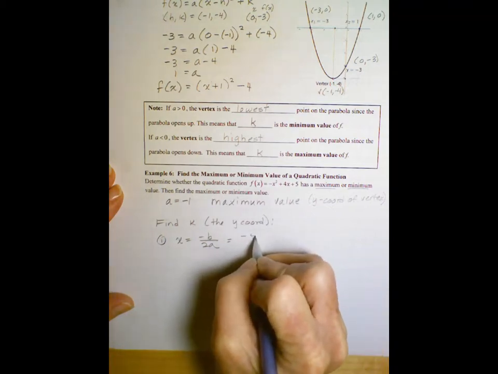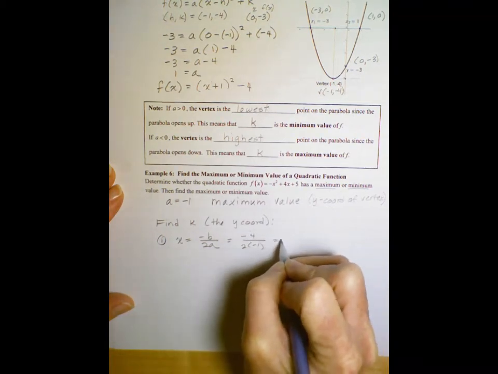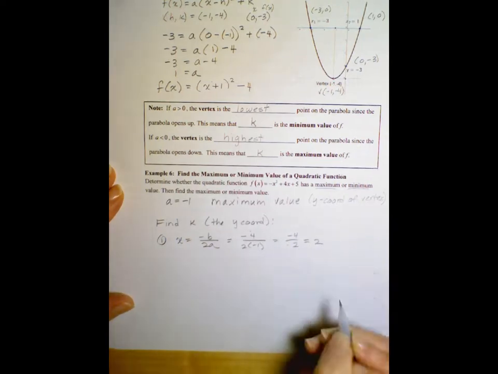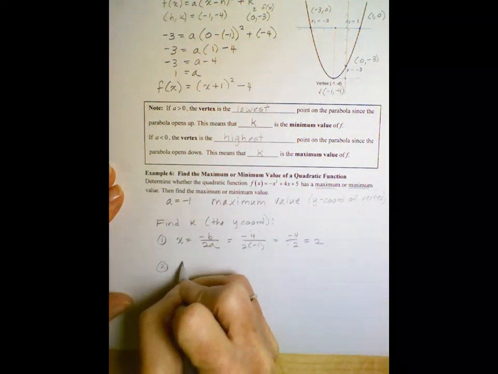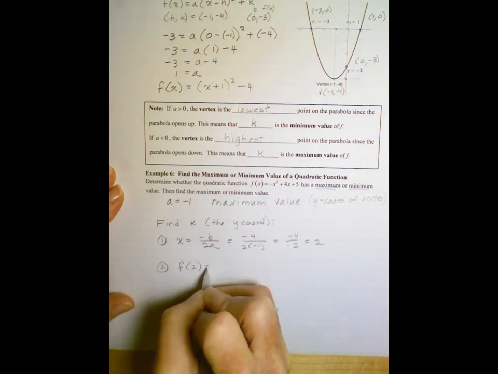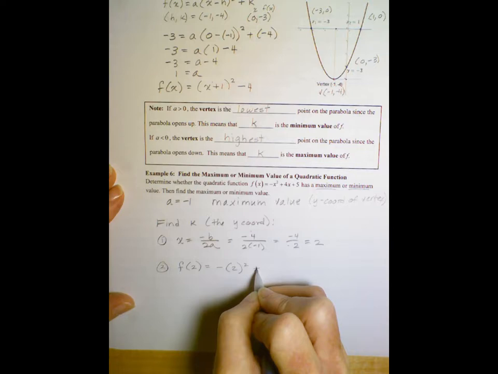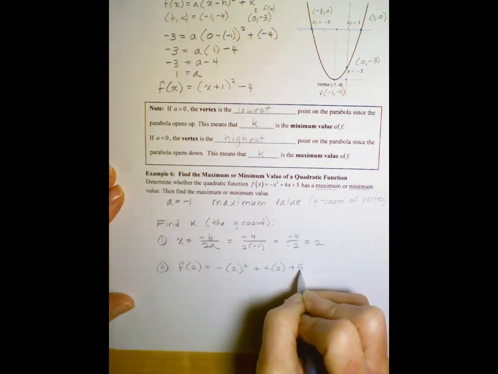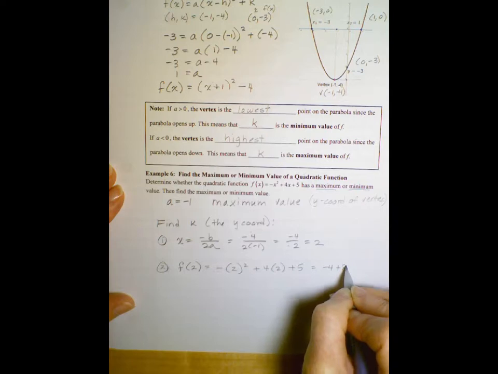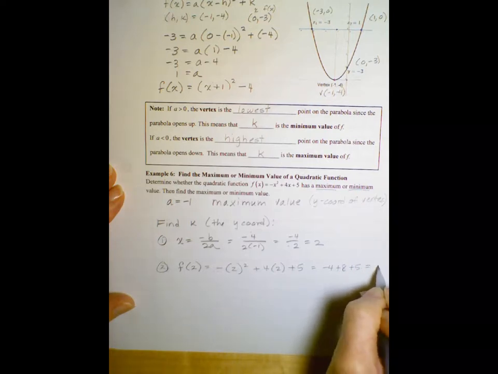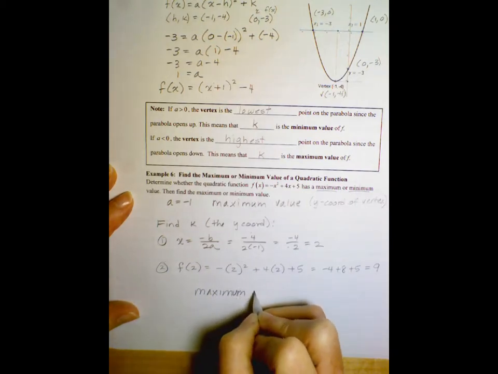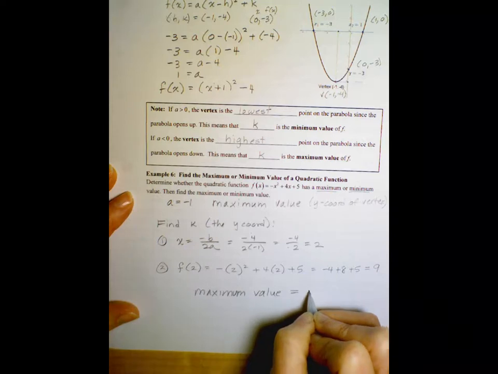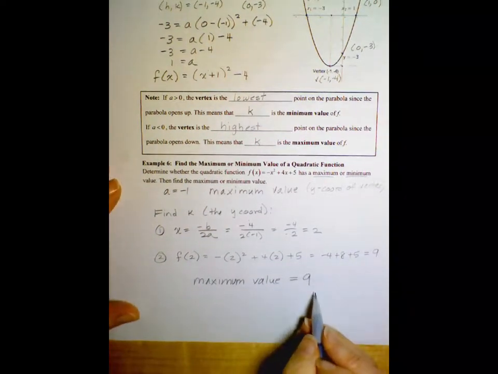So negative 4 over 2 times negative 1. Negative 4 over negative 2, 2. This is not the answer. This just tells us where we are horizontally. That's not a max or min value. Now we find f of 2. Negative 2 squared plus 4 times 2 plus 5. So we have negative 4 plus 8 plus 5. So that's 4 plus 5 are 9. So the maximum value is 9. It's a number. It's not an ordered pair. Okay?